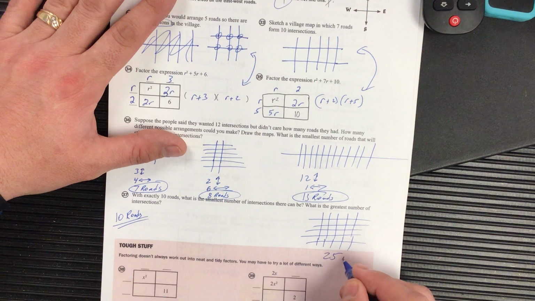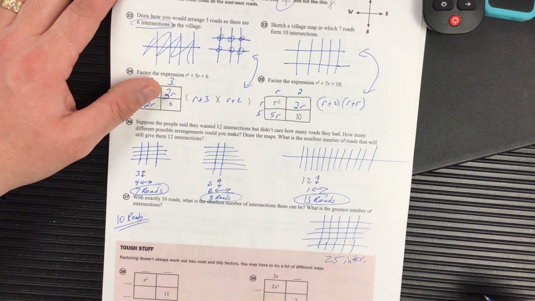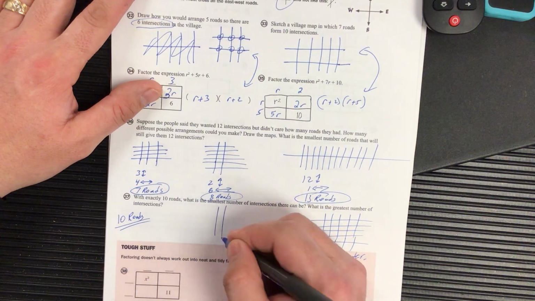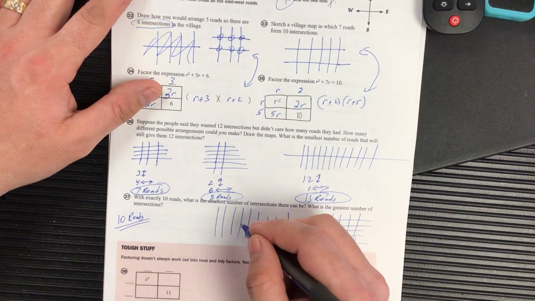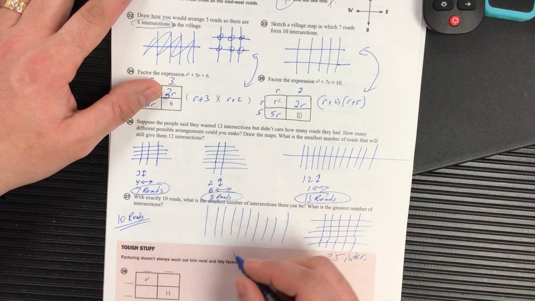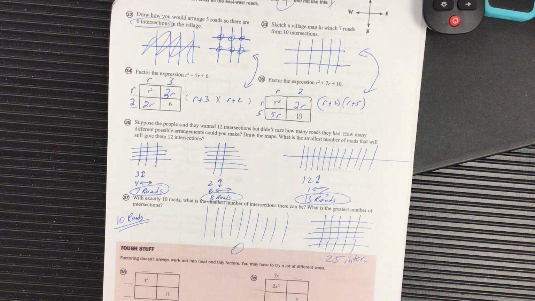For 25 intersections, what's the smallest amount? 0. You could have 10 roads that go like this. Oh, I was thinking about that, but I thought they needed to be connected. Yeah, so 0 is the smallest. I thought they needed to be right angled. 0 is the smallest.